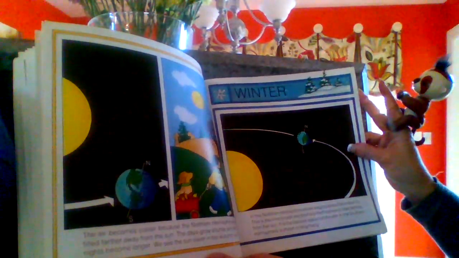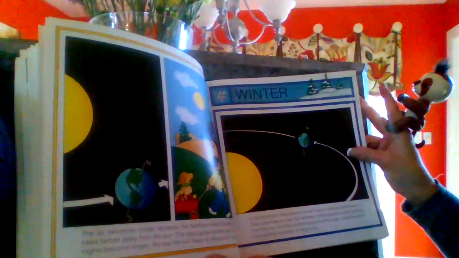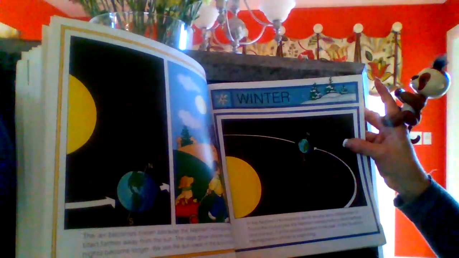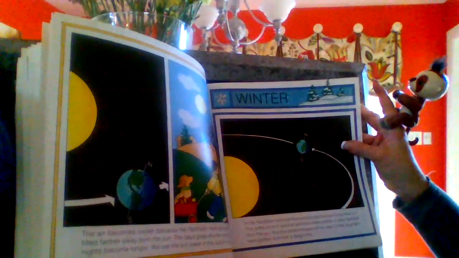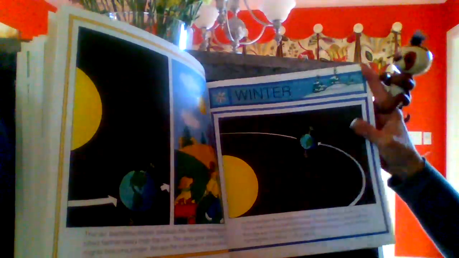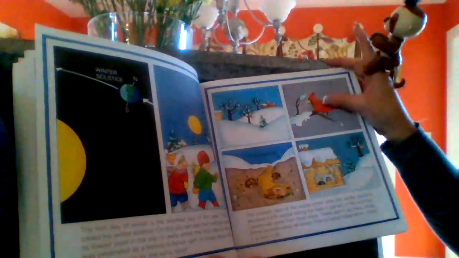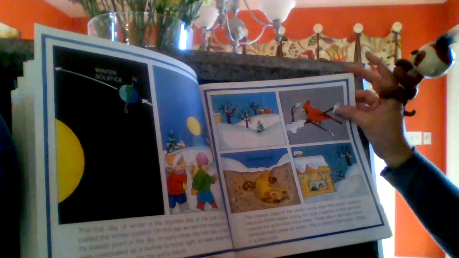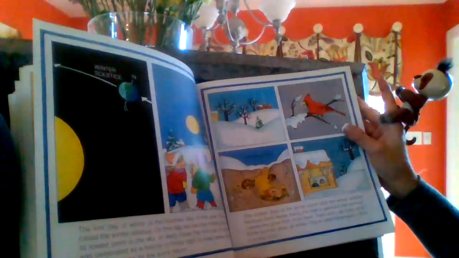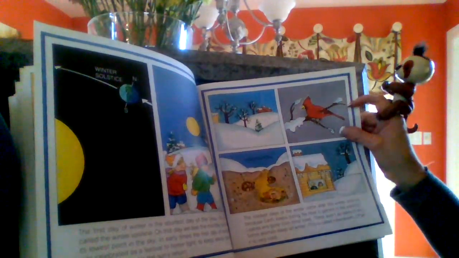In the northern hemisphere, winter begins about December 21st. This is the time of year the northern hemisphere is tilted farthest from the sun. It is the coldest season of the year. In the southern hemisphere, summer is beginning. The first day of winter is the shortest day of the year. This is called the winter solstice. On this day, we see the midday sun at its lowest point in the sky.